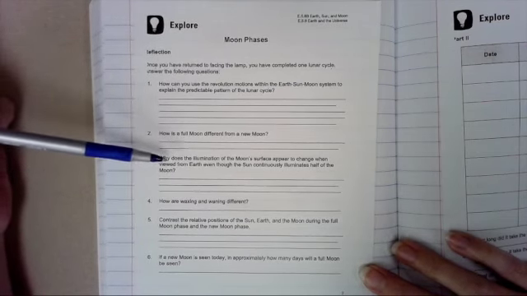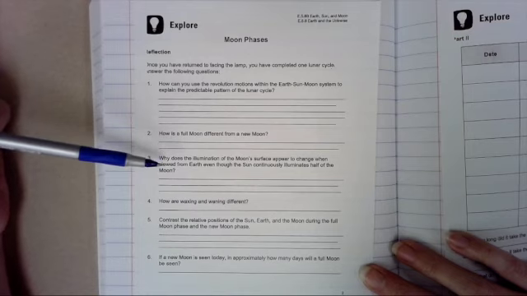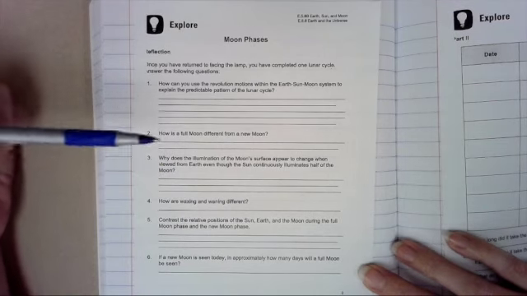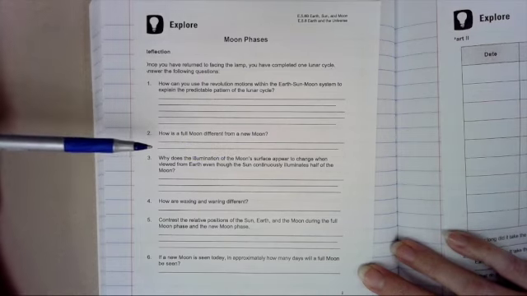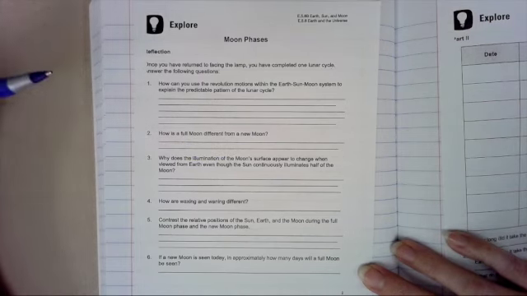Why does the illumination of the moon's surface appear to change when viewed from Earth, even though the sun continuously illuminates half of the moon? So it appears that different parts of the moon are getting illuminated or being in the light, even though the sun is always illuminating half of the moon.